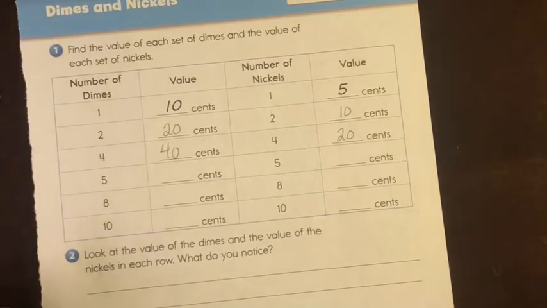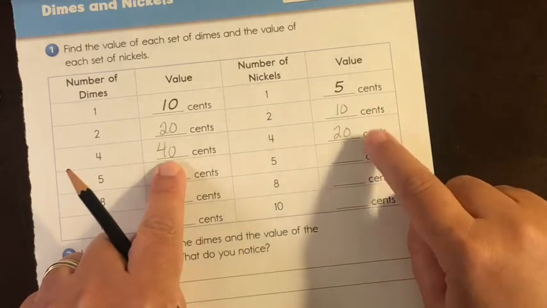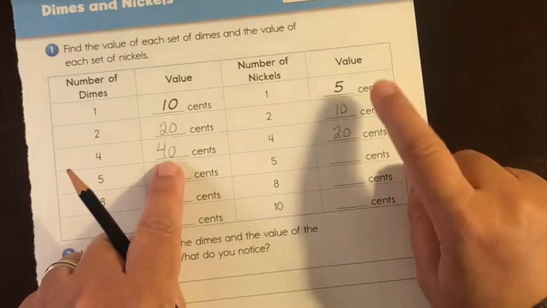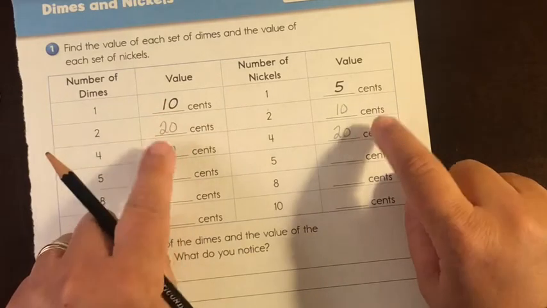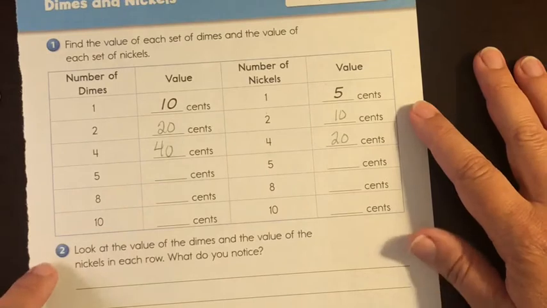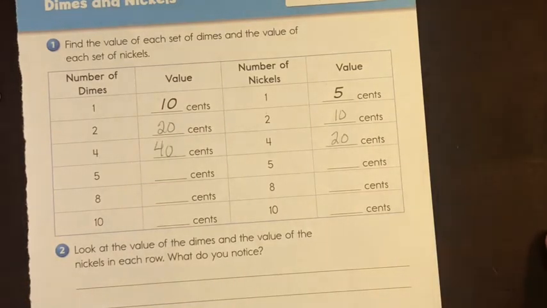Good. You notice that the dimes are 2 times as much as they are for the nickels, or you can look at it as the nickels are half of what the dimes would be. So I want you to finish this chart, and then we'll check it in just a minute, and then we'll work on number 2 together. So go ahead and pause the video and fill in your chart.